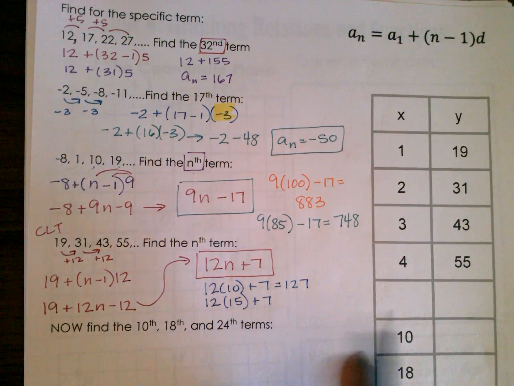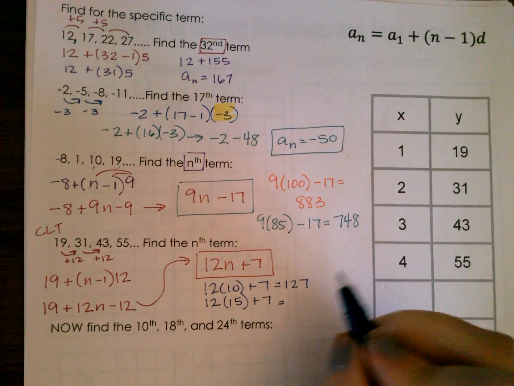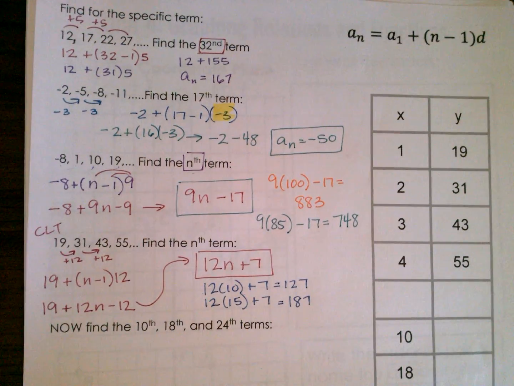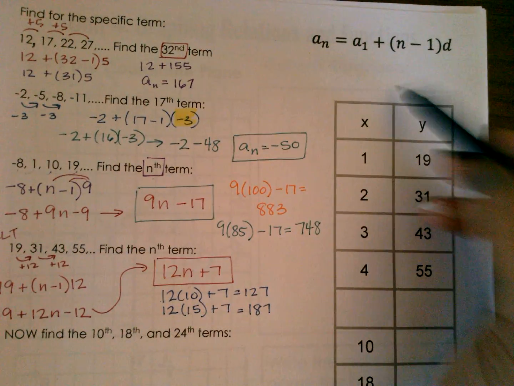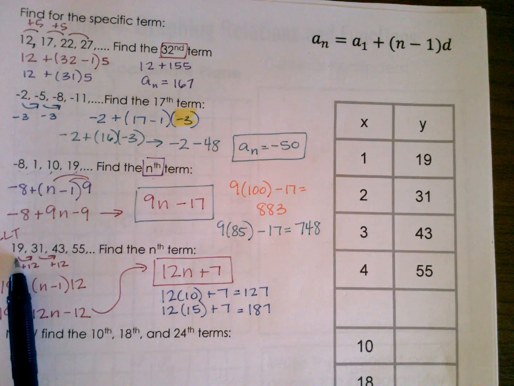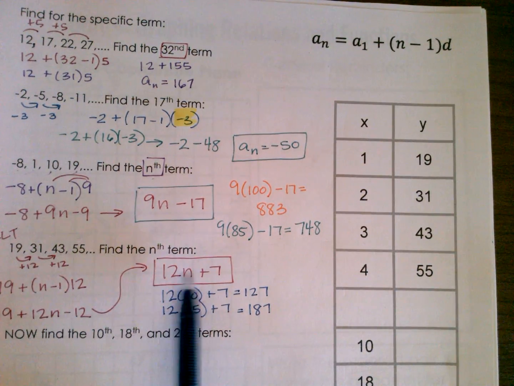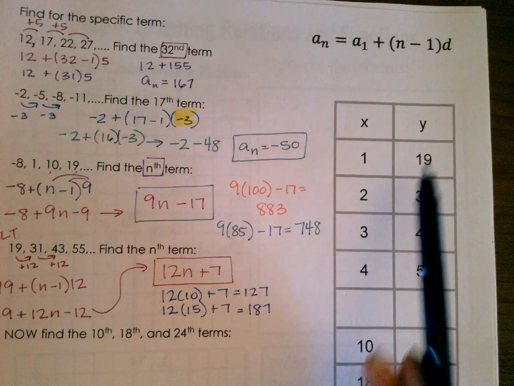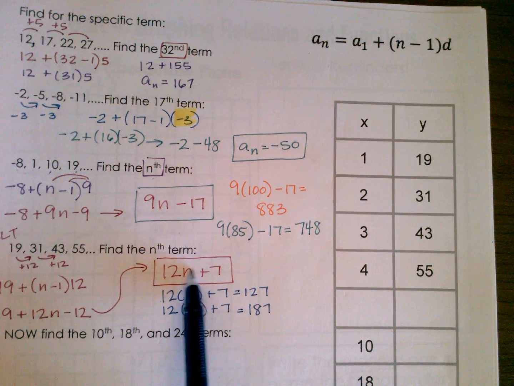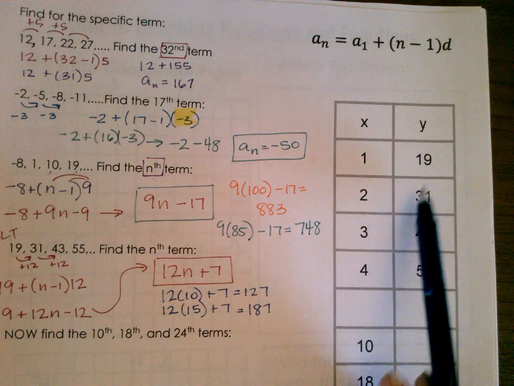So this is what I'm noticing if you look at the table over here. The first term is 19, so when I put 1 there, I get 19. The second term is 31, so if I put 2 here, I get 31. The third term is 43, so if I put 3 here, I would get 43.